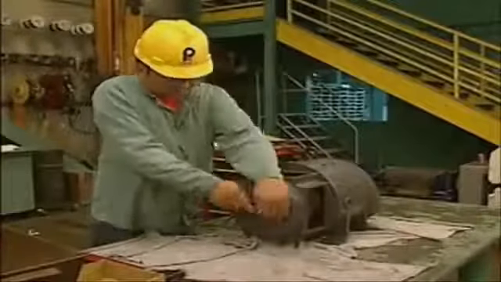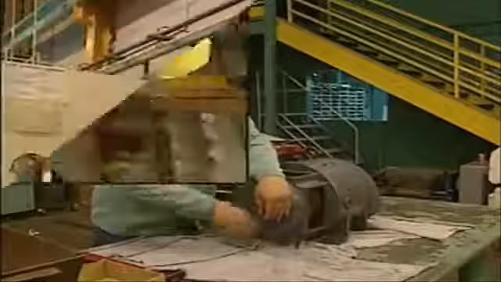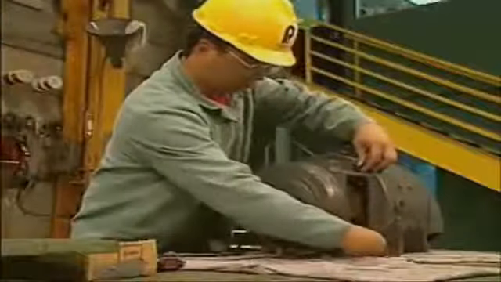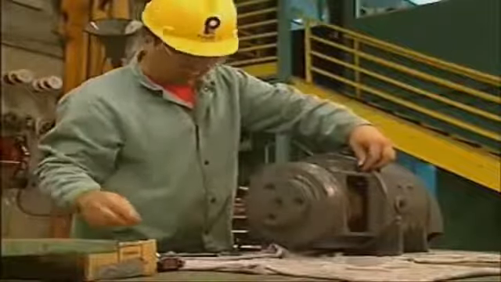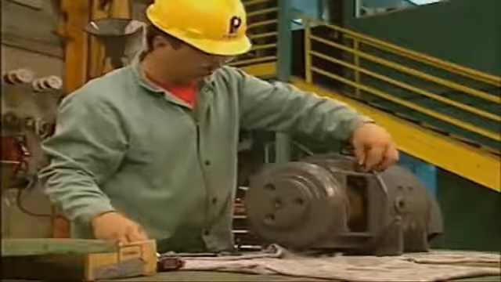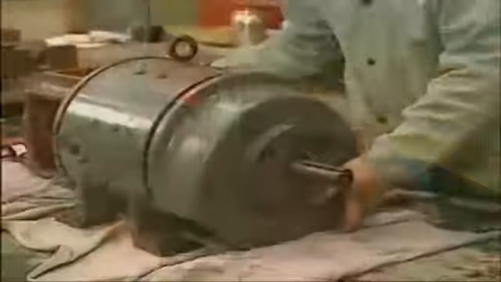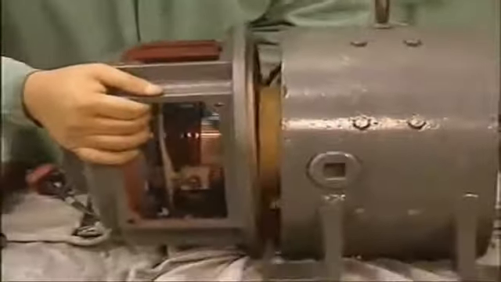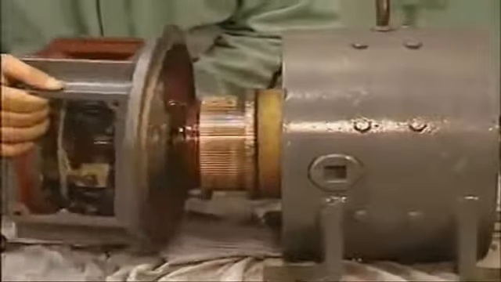After the end bells have been marked, a wrench can be used to remove the seal bolts for the bearings, and then the end bell bolts. The bolts are placed in a parts pan or other container to keep them safe. Then the end bells can be removed from the motor frame. One end bell contains the brush rigging, so it must be removed carefully to make sure that it does not cause the brush rigging to damage the commutator.